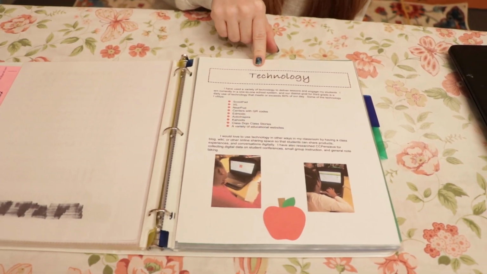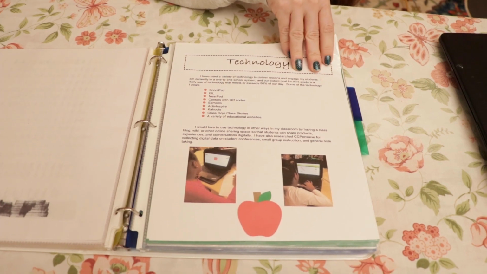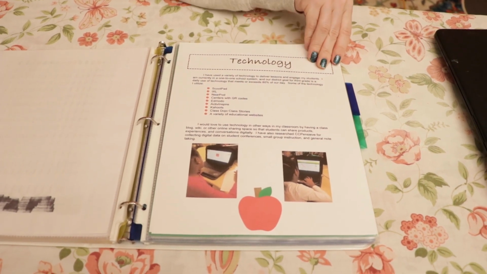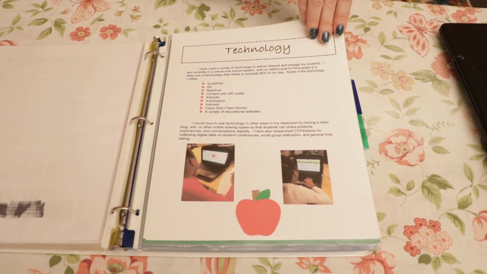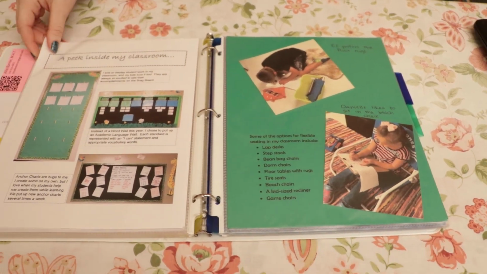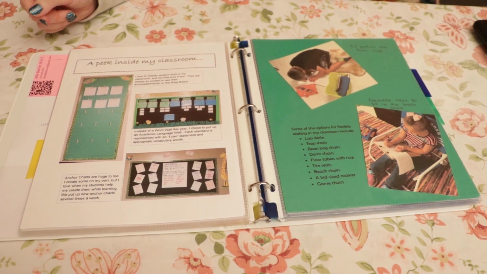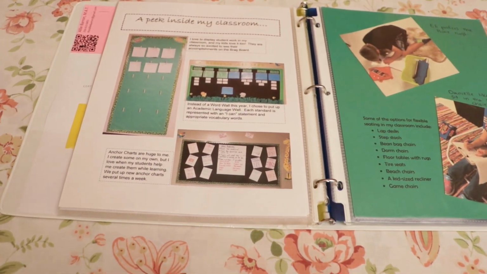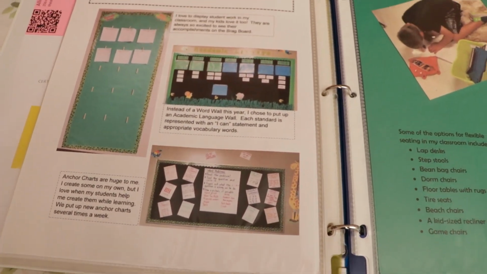I also have a section on technology. If your school is not a one-to-one school or you don't have a way to use a whole lot of technology in your classroom, you may not have a section for technology in your portfolio. And then finally, I just have a peek inside my classroom. I wanted to highlight some of the things that I was proud of, some of the things that I put on the wall that I really liked doing.